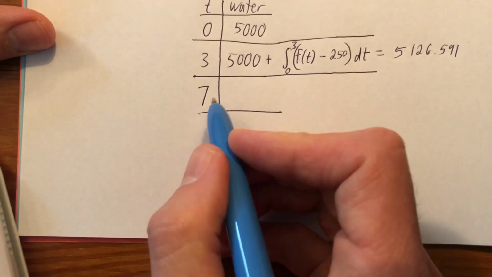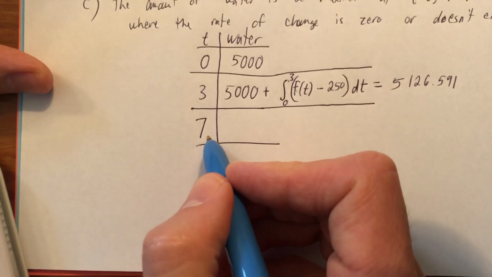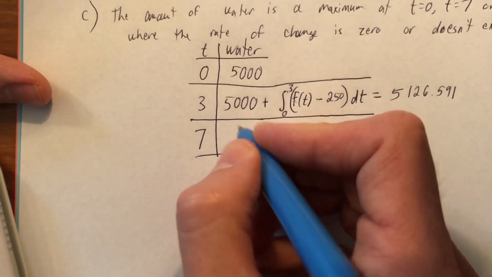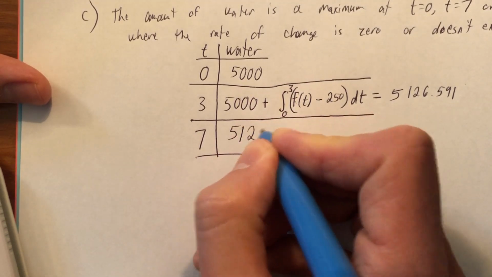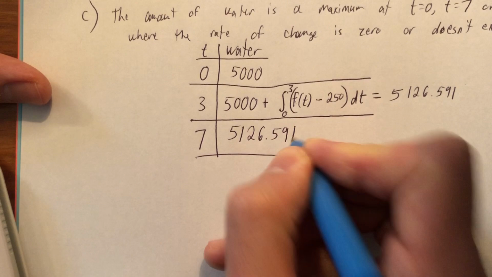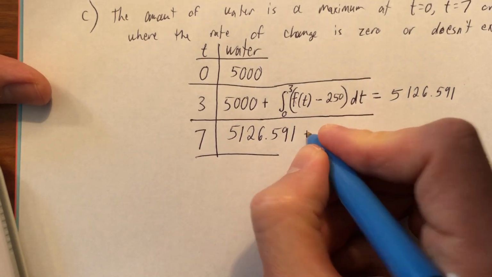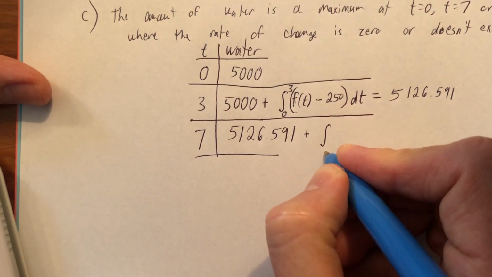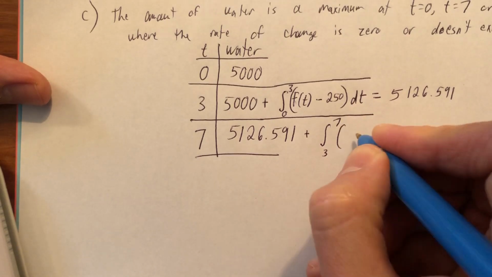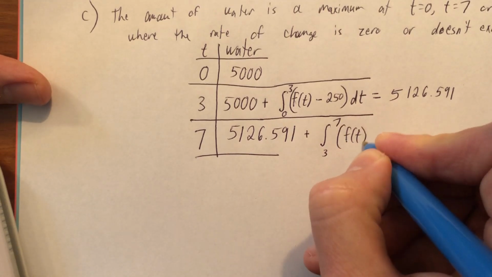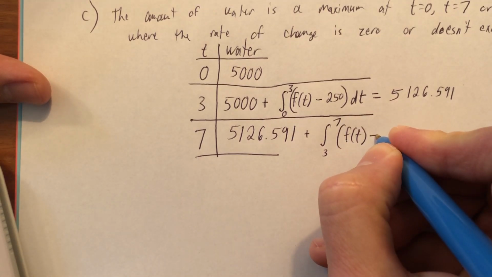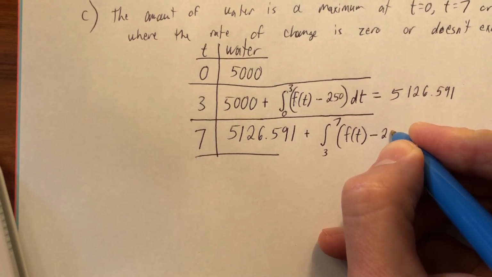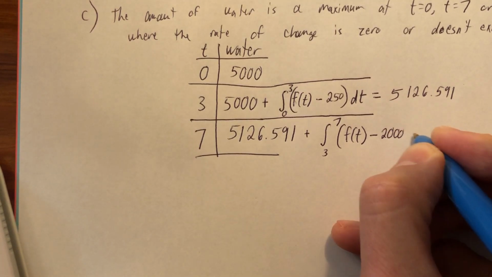Anyway, I digress. So I want to know what happens at 7. Well, if I want to know what happens at 7, why don't I take what I got from 0 to 3 and add it to whatever I'd get from 3 to 7. And what I get from 3 to 7 is f of t minus 2,000. I said 2,500.